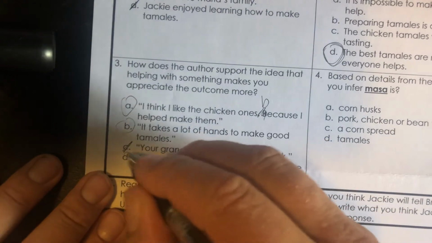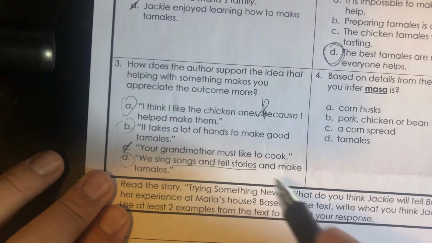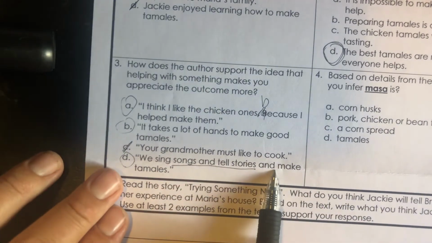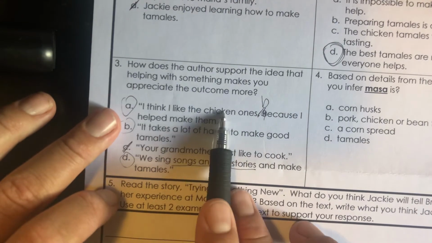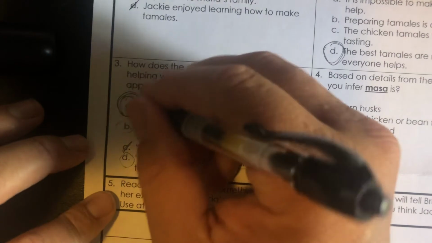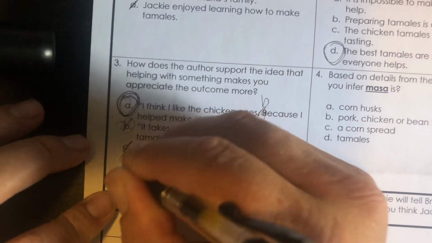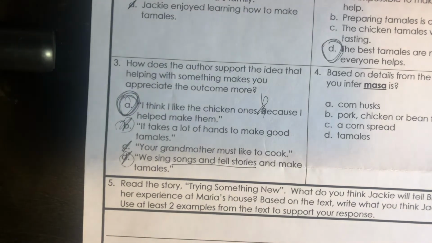That one might work also, to be honest, because you are kind of working together. I think A is the best, though. Why does she like the chicken ones? Because I helped make them. She's not just singing songs. She's actually the one that made the chicken ones.